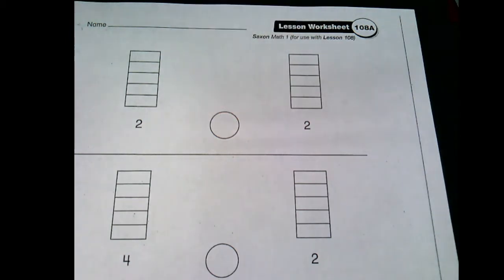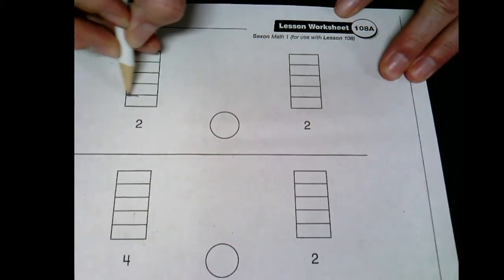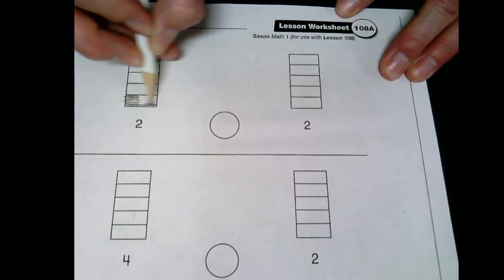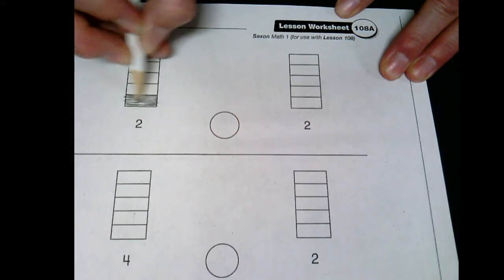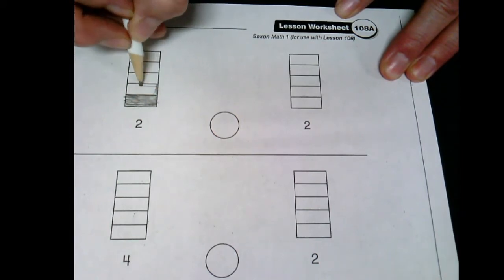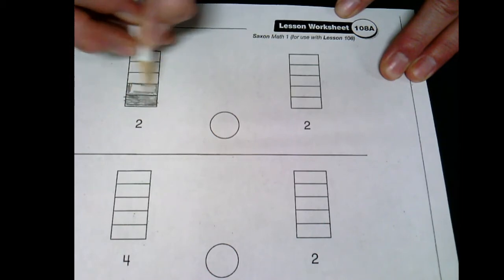So the first thing that it's asking us to do is to color in 2, and remember we start at the bottom of each one. So we're going to color in 2. One moment, please. So we start at the bottom and we color in the best we can. And it can be just with your pencil, or if you want to get out some colors and make it beautiful in that respect, you certainly can.